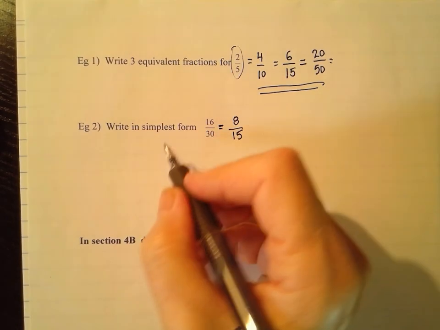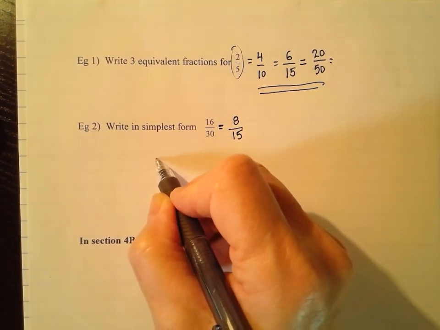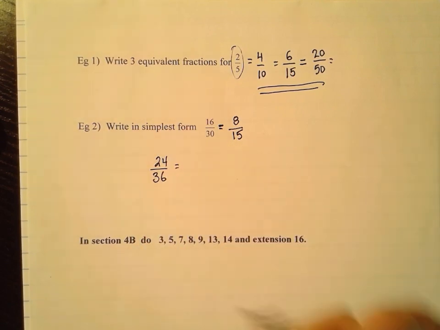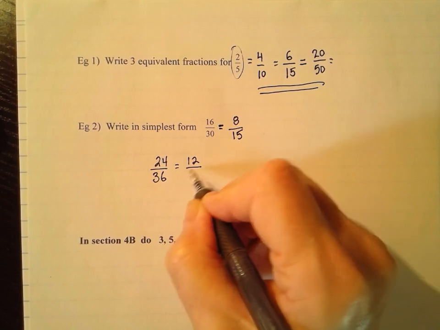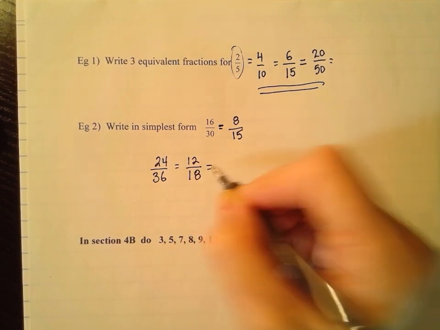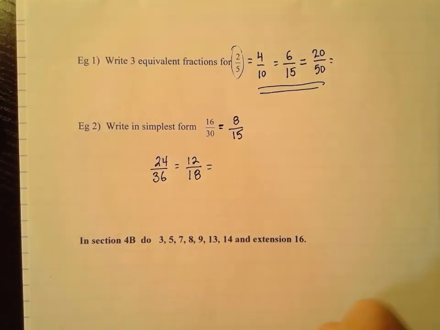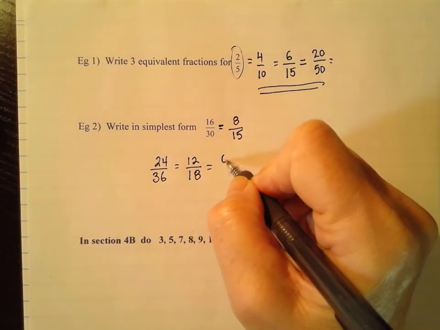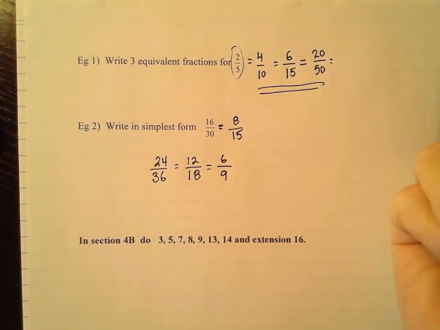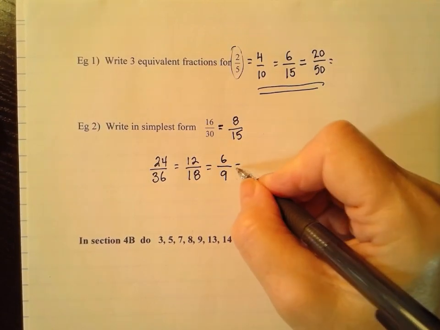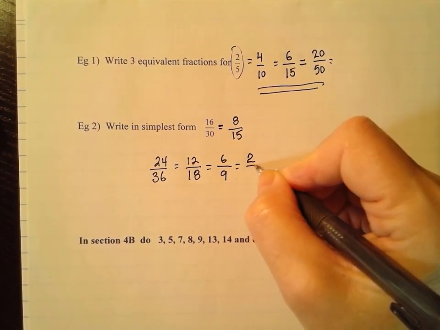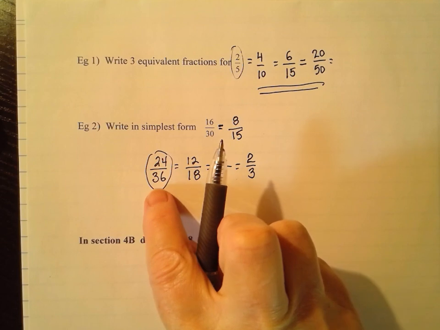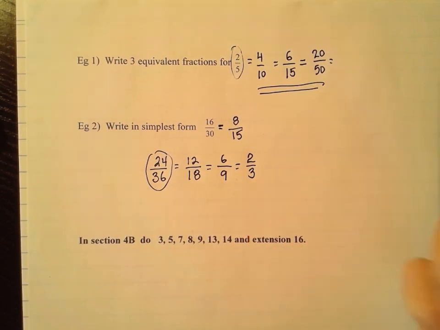Sometimes these are a bit tricky. Might start with something like 24/36. I can put 2 into both of them, and so that's 12/18. But it's not simplest yet because I can still put 2 in again. And I get 6 over 9. Is that simplest yet? Still not simplest. I can put 3 in. So that's 2 over 3. Somebody might have seen from the very beginning that 12 goes into both of these, and they might have gotten to 2 on 3 straight away. But sometimes you don't think like that.